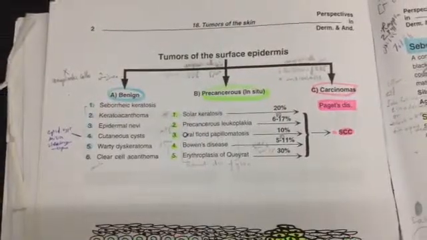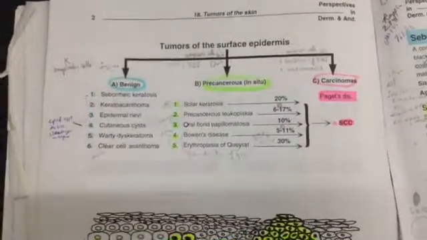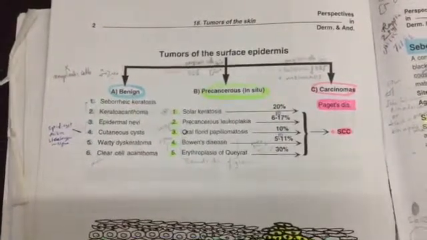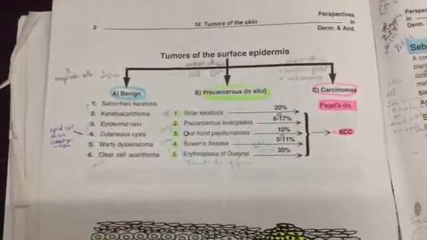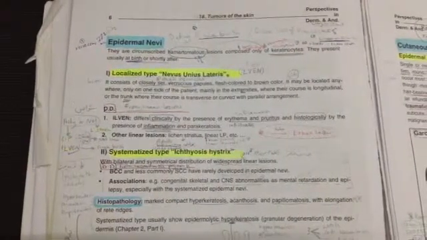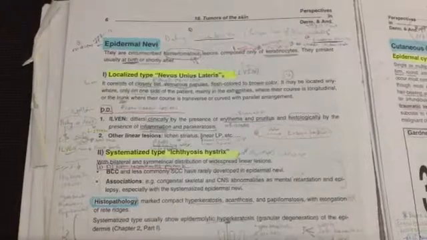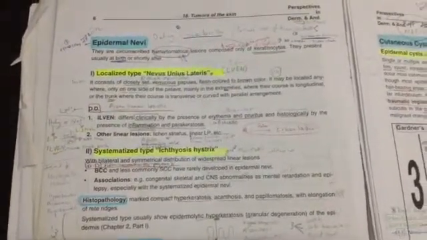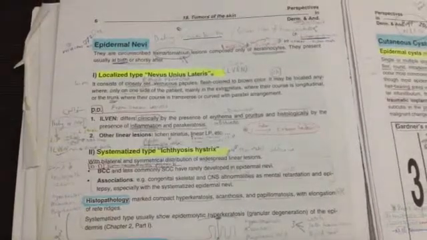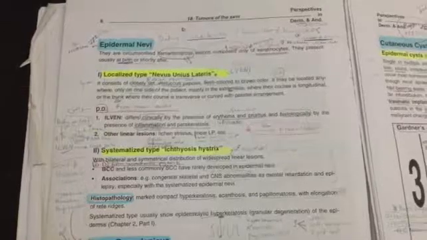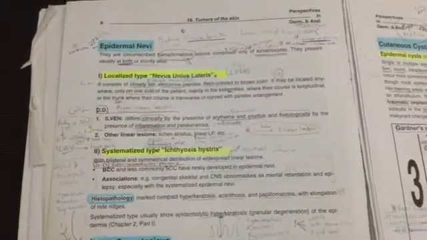Now I remind you of the benign tumors of surface epidermis. We took the seborrheic keratosis and keratoacanthoma. Now we will talk about epidermal nevi and cutaneous cysts. Epidermal nevi are circumscribed hamartomatous lesions composed of keratinocytes. They present usually at birth or shortly after. They follow the lines of Blaschko, usually warty on the trunk and linear on the extremities.